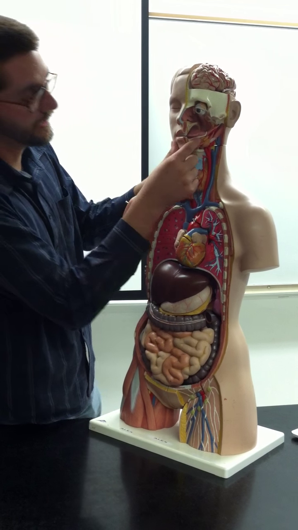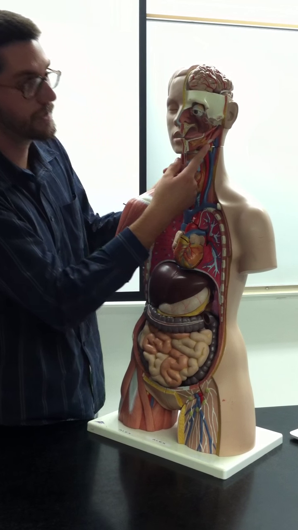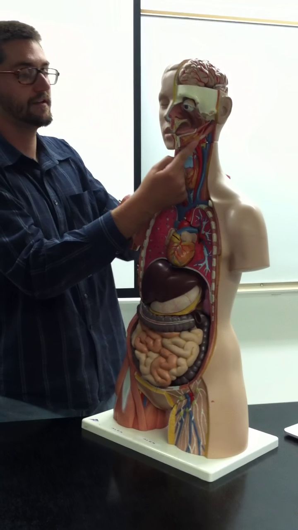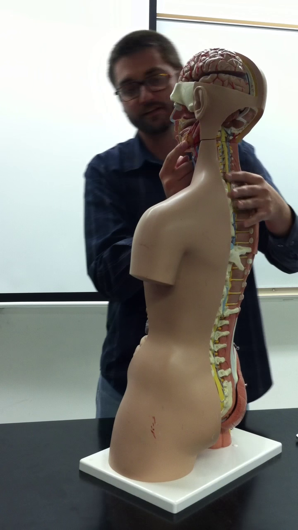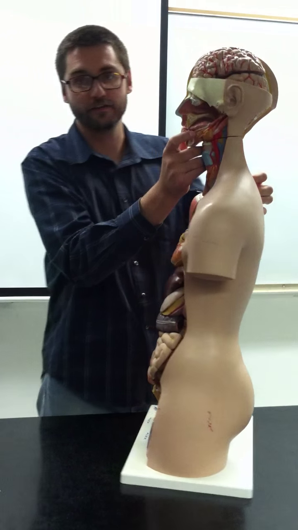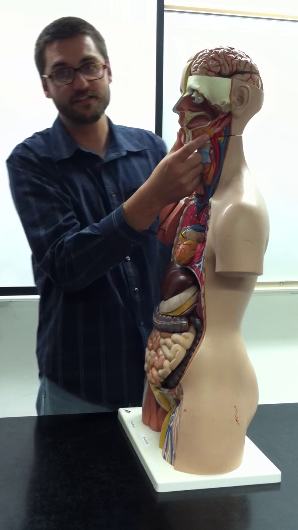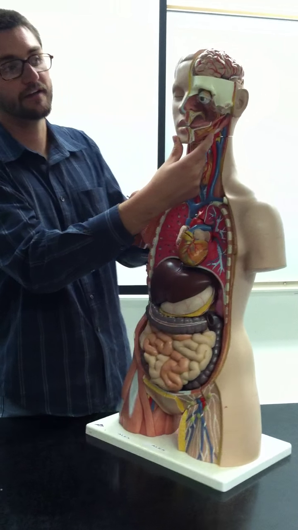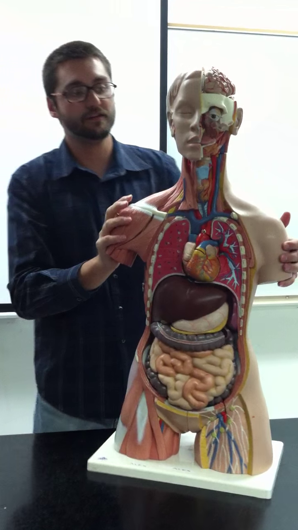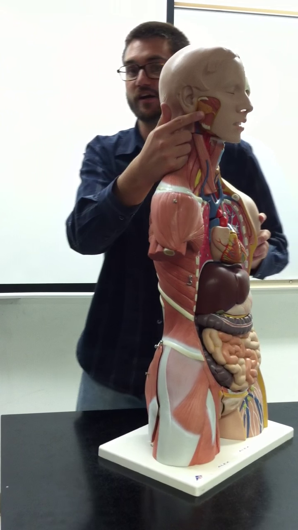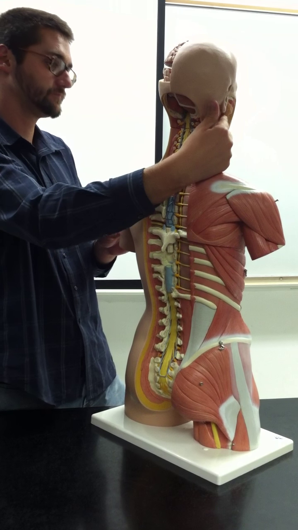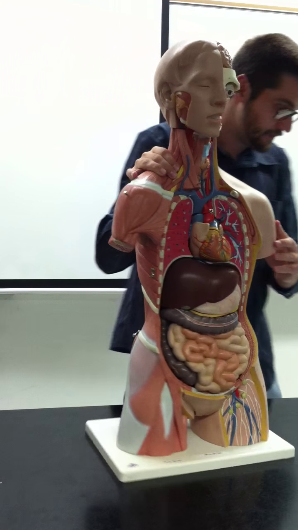Sublingual. And then below that is the submandibular gland. That's the submandibular gland. So sublingual gland, there, below the tongue. Submandibular gland, even below that. And then parotid gland, over here by your ear. So parotid.